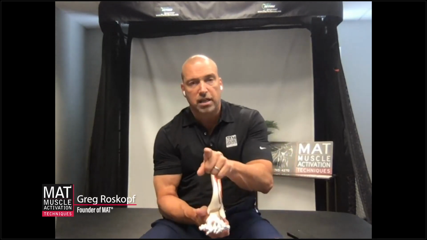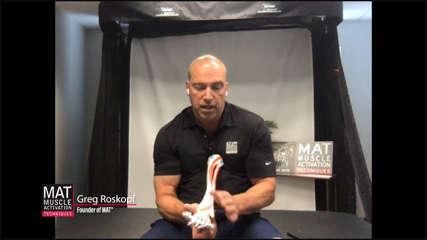The longitudinal axis is more horizontal, so it provides motion in the frontal plane, which gives you inversion and eversion in the forefoot. The oblique axis provides sagittal and transverse plane motion, which gives you plantar flexion and adduction, or dorsiflexion and abduction, combined motions about that axis.